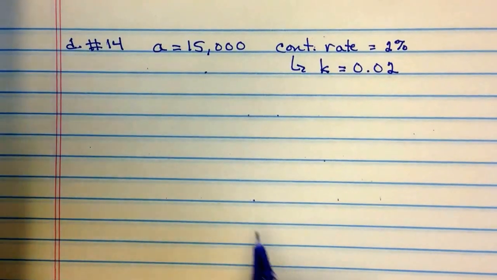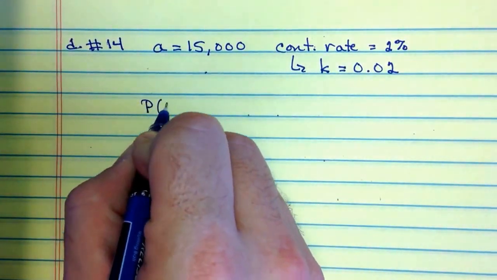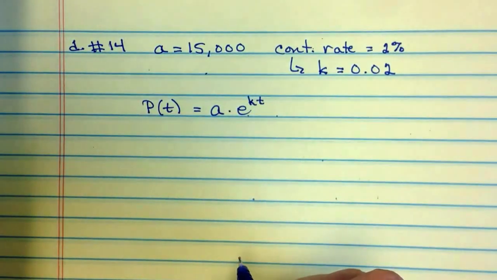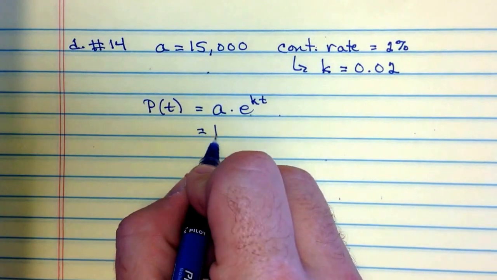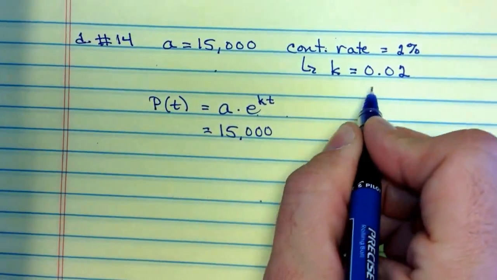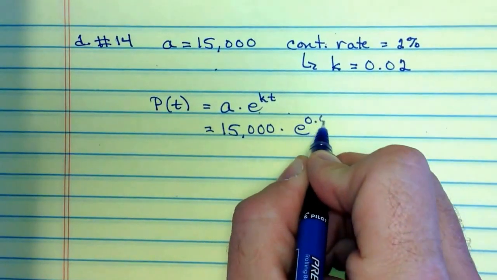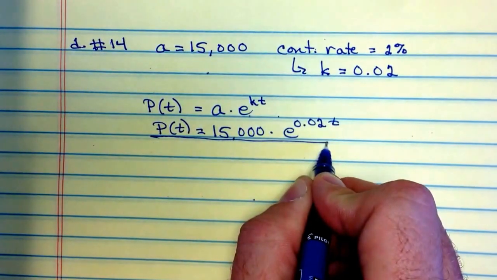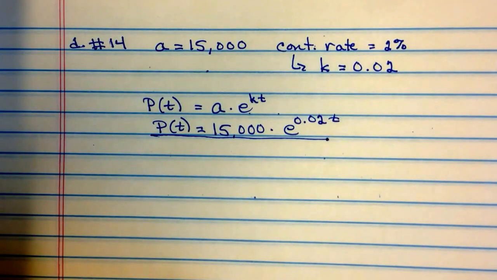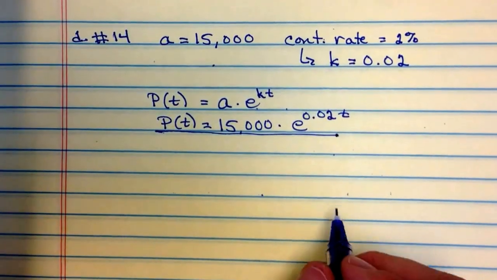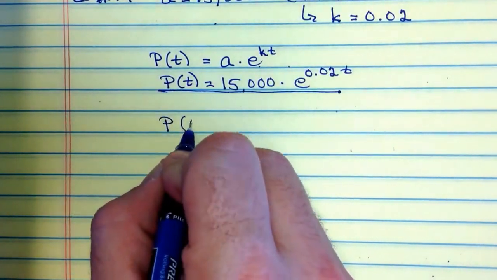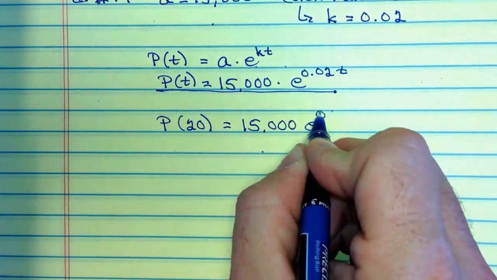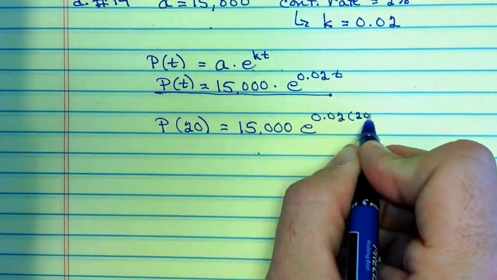Well, first we need an equation. So P of t, we're looking for things in the form A times e to the kt because the word continuous was used. So we know A is 15,000 and that our K is 0.02. So here's our equation. But the question is, find the population after 20 years. So that means I want to find P of 20. So that's going to be 15,000 times e raised to the 0.02 times 20.